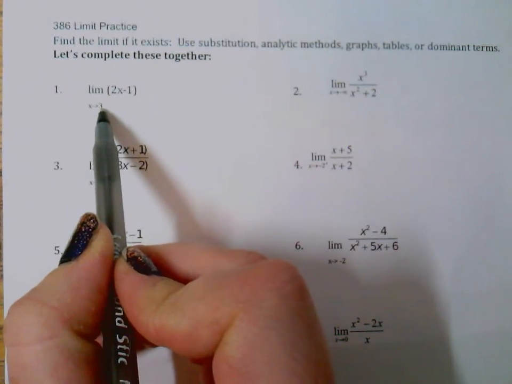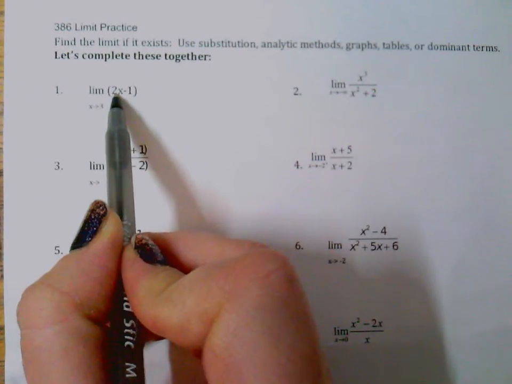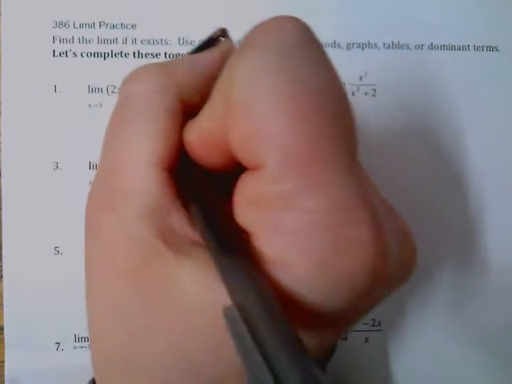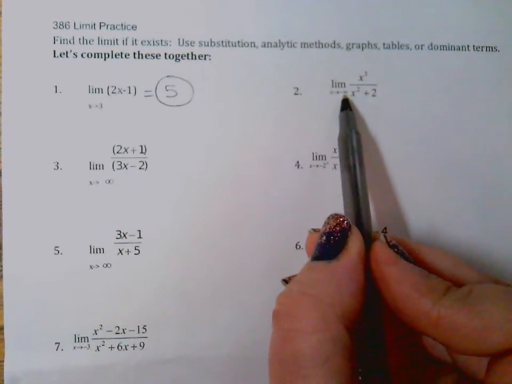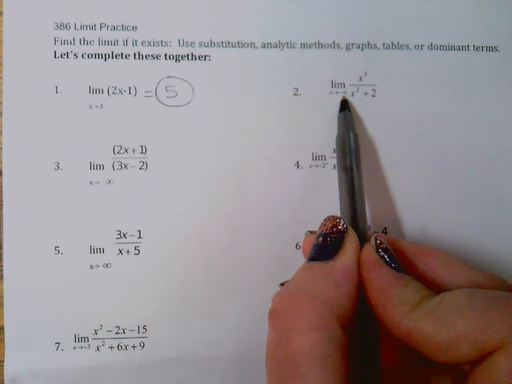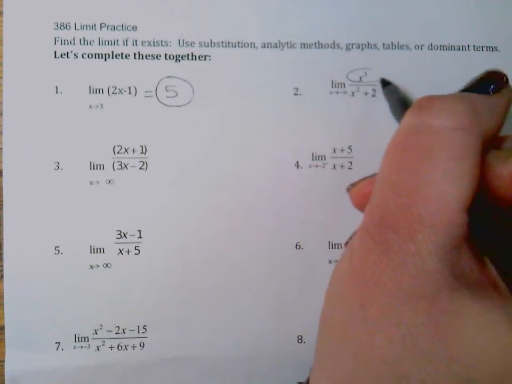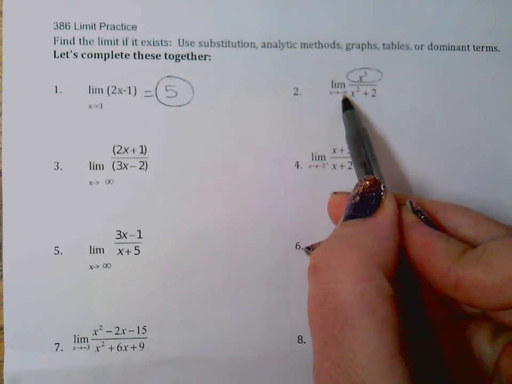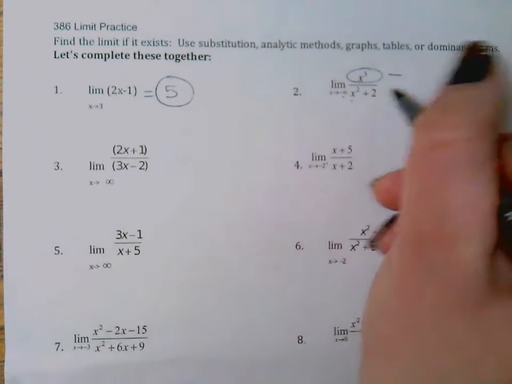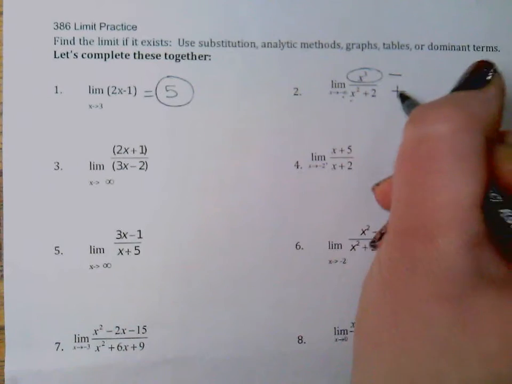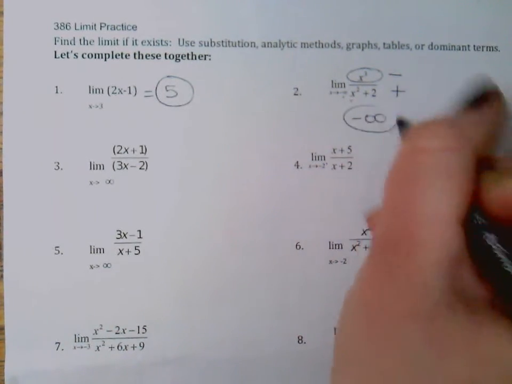So when I straight up just plug in 3, I get 5, right? 2 times 3 minus 1 is just 5. In example 2, I'm plugging in infinity, so I'm looking at dominant terms. The numerator wins. When I plug a negative number in, if I cube it, I get a negative number, and if I square it, I get a positive number. Negative divided by a positive will approach negative infinity.